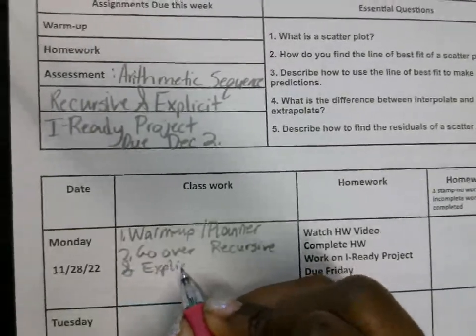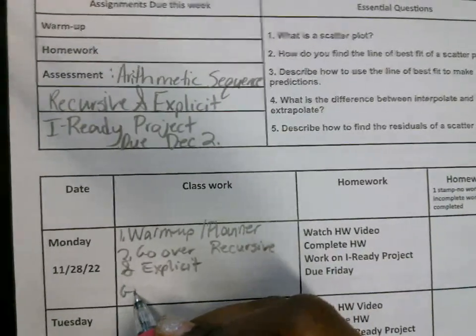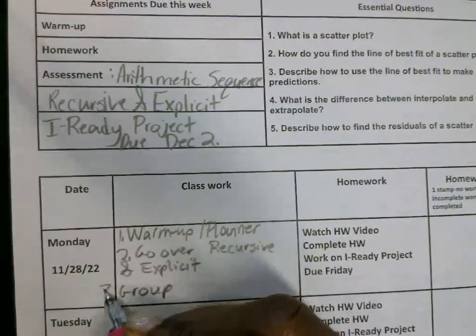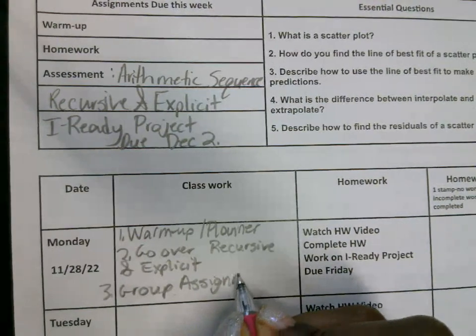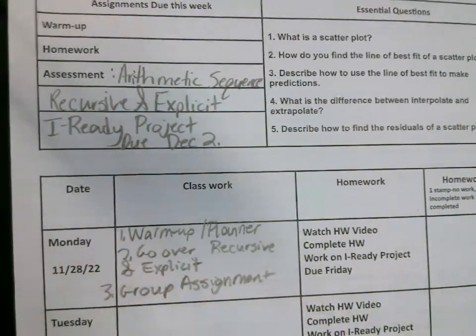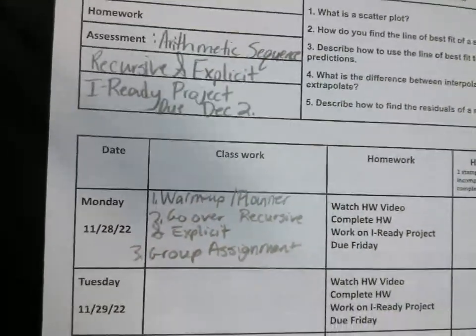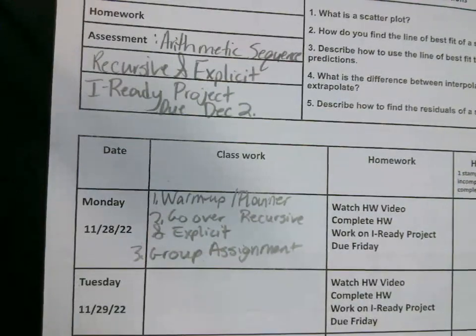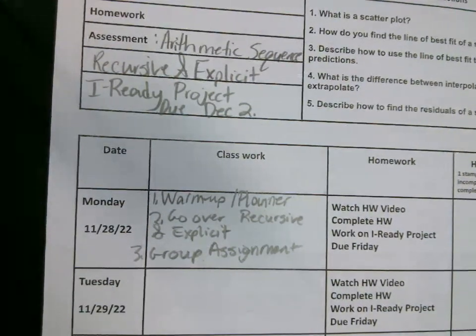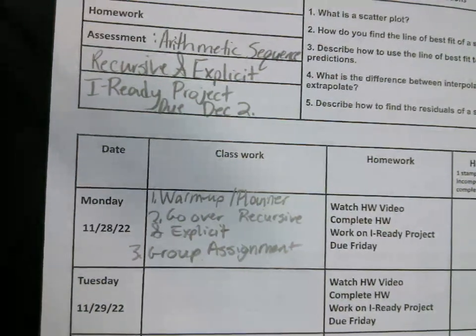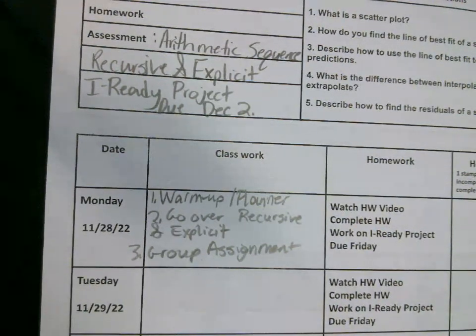And then there's a group assignment that you're going to do. With any group assignment, you're responsible for your own work. You are just basically helping each other, bouncing ideas off of each other, but you are responsible for your own work. The group assignment we're going to put in our interactive notebook. Questions, comments, or concerns?